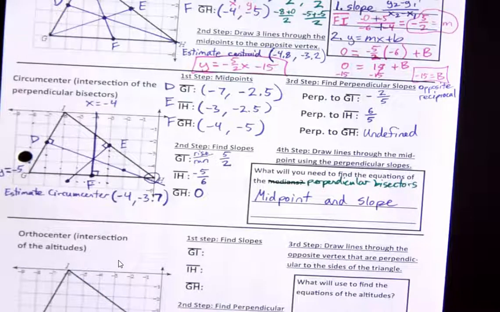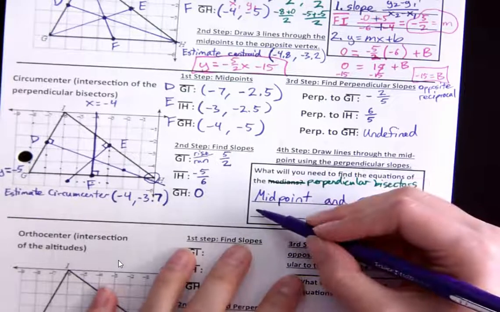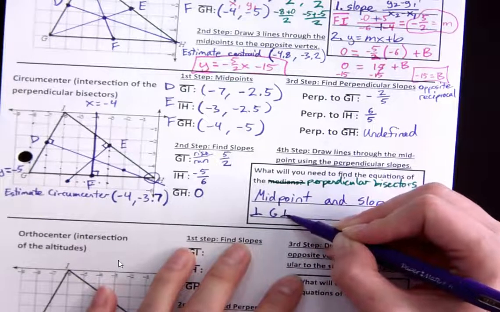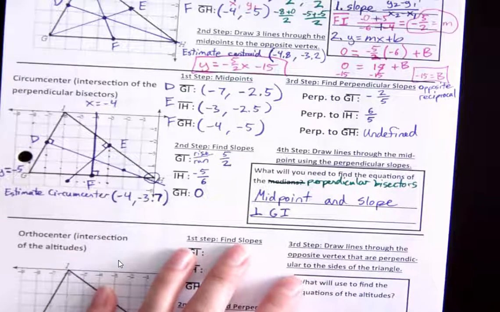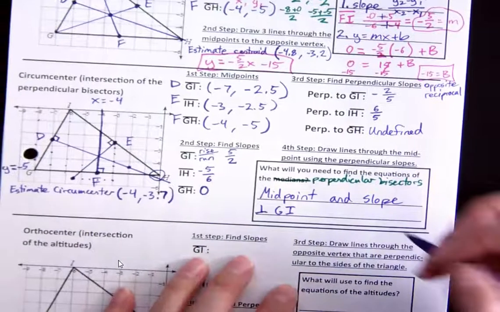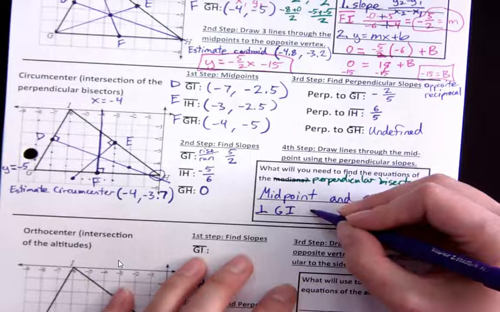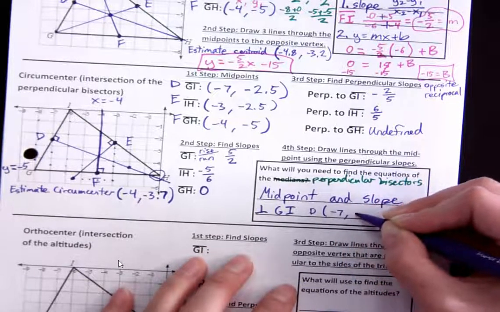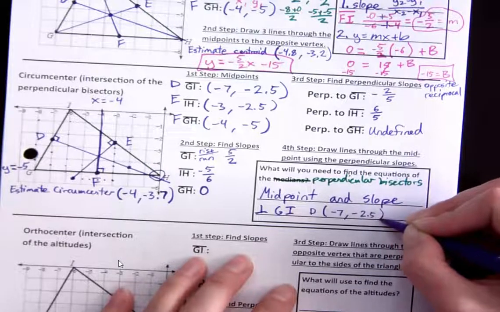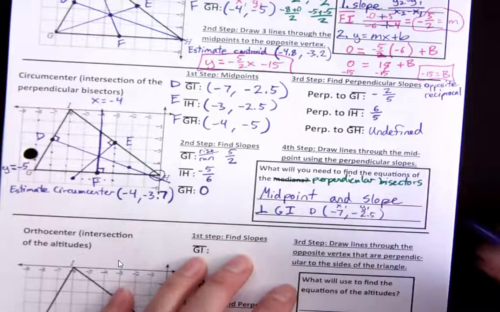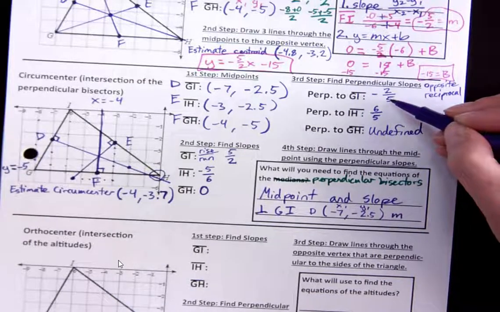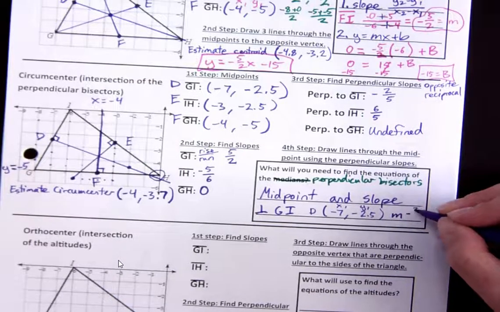And so if I'm going to find my line that is perpendicular to GI, what is my midpoint of GI? Yeah, so I just take point D is my x1, y1, so -7, -2.5 is my x1, y1, and my slope, I already have perpendicular to GI, is -2/5.